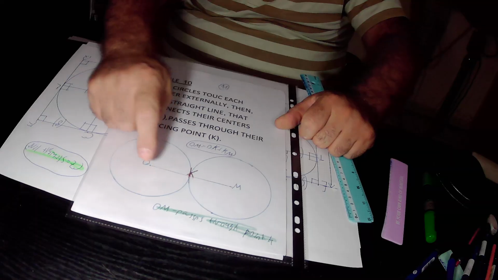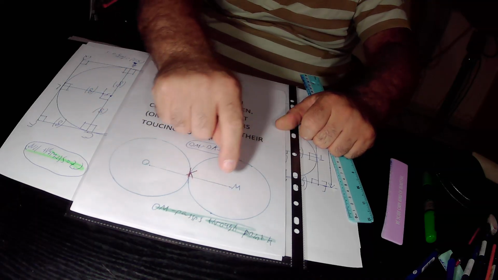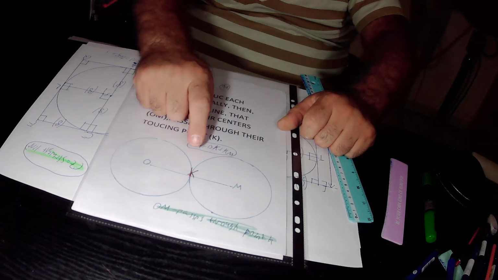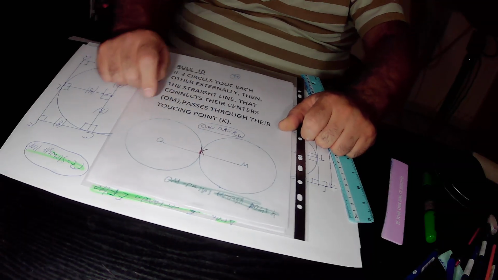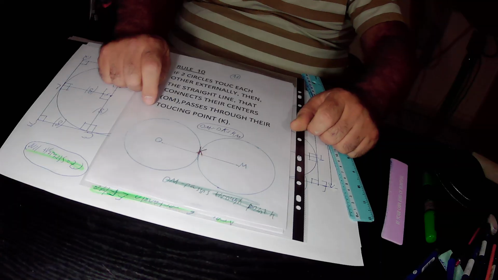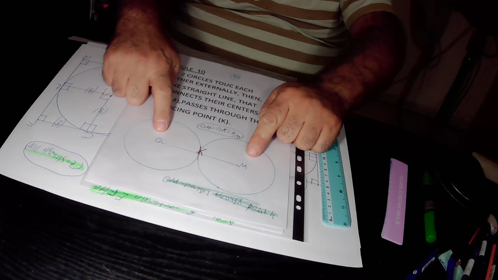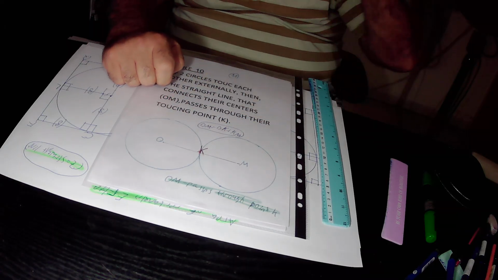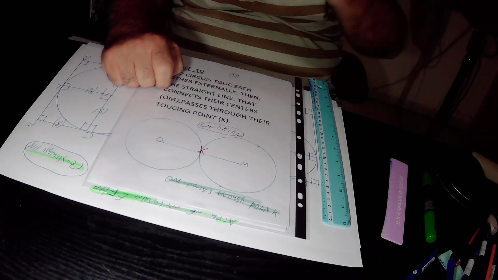The center of this circle is at point O. The center of this circle is at point M. They touch each other externally at point K. The straight line that connects their centers is of course the straight line OM. And according to rule 10, the straight line OM must pass through their touching point, that is point K.